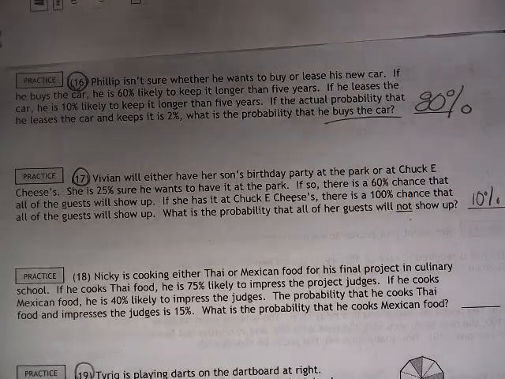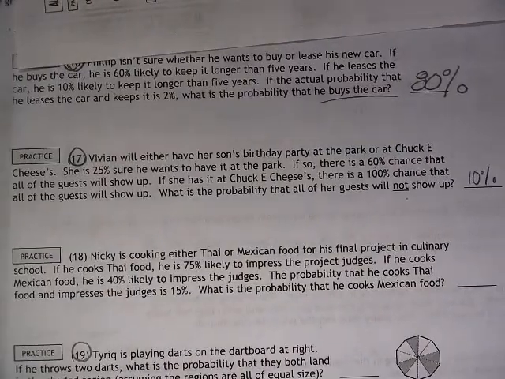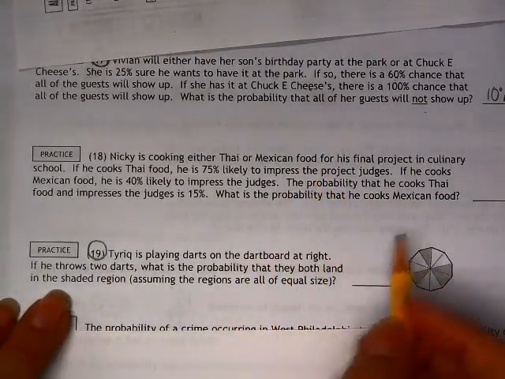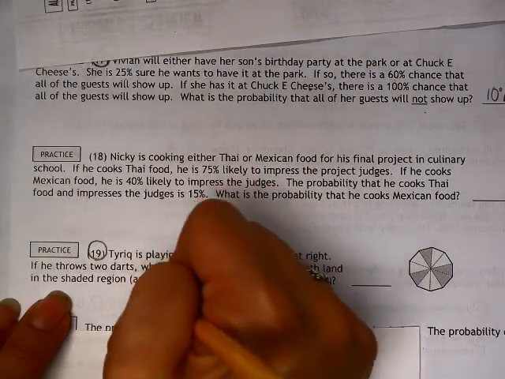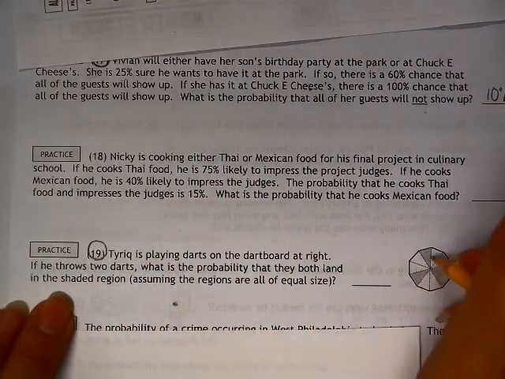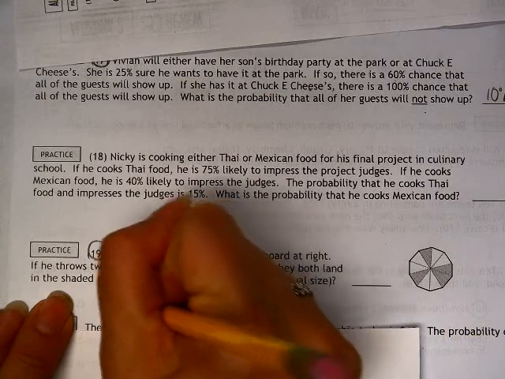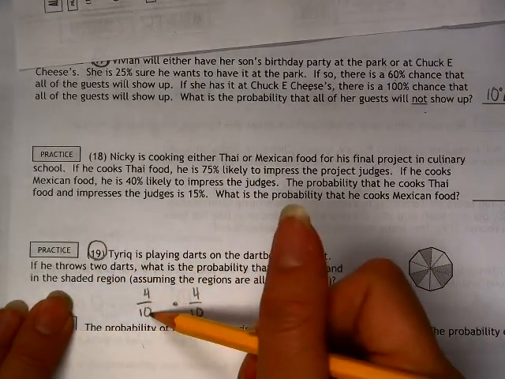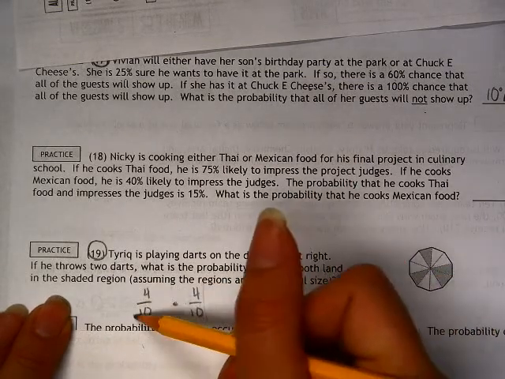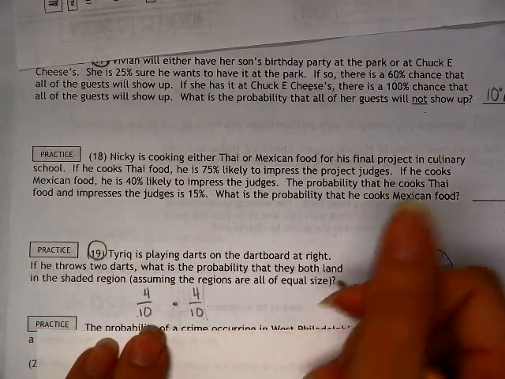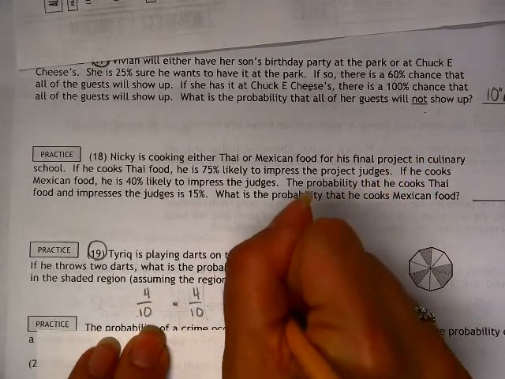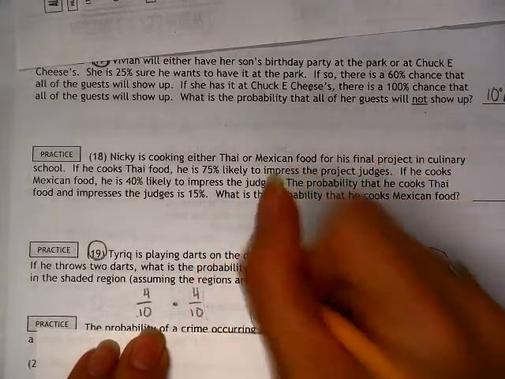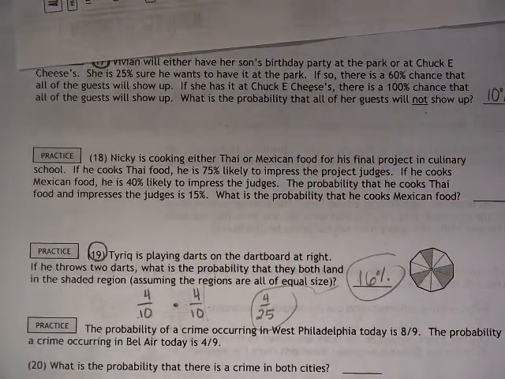So we have Tyreek. He's playing darts on the dartboard at right. Throws 2 darts. So we have 2 events that are happening. And we want to know the probability that it lands in the shaded and that it lands in the shaded again. And means multiply 1, 2, 3, 4 out of 10 times 4 out of 10. Because this is the probability of shaded and this is the probability of shaded, and we want shaded and shaded. So we do our little multiplication. We get 4 out of 25 when we're done reducing it, which is 16%, and I really could care less which one you wrote, and your teachers won't either.